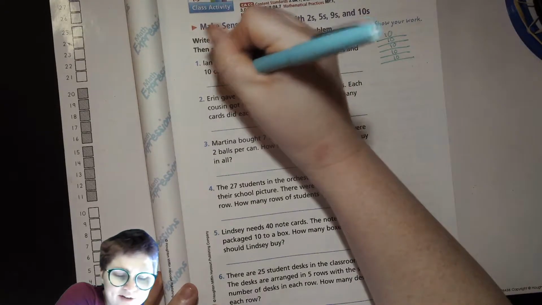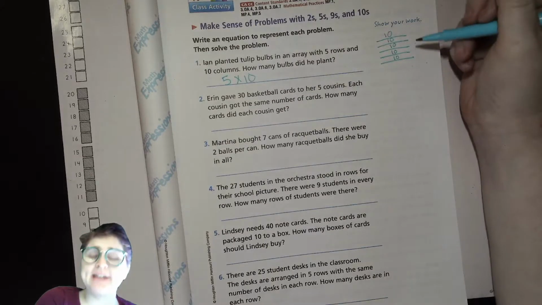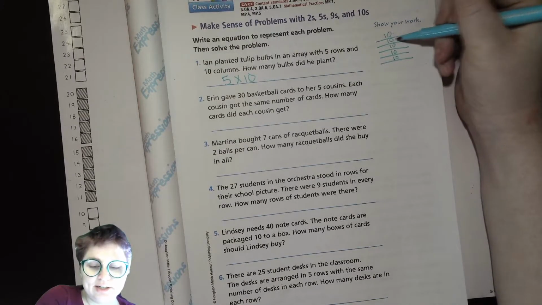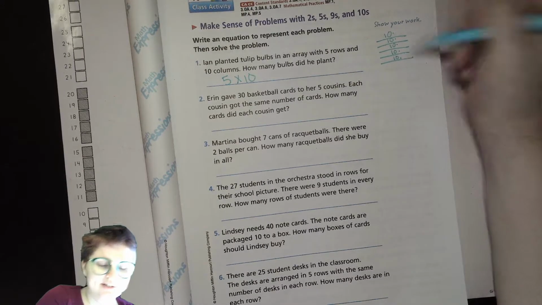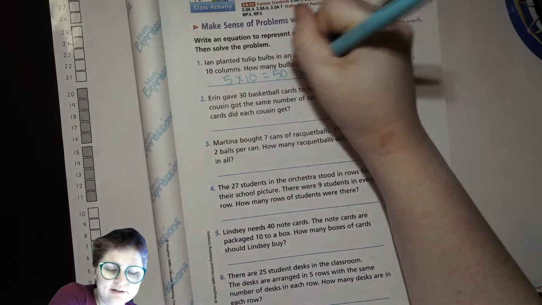So we have 5 times 10. Let's count by tens. 10, 20, 30, 40, 50. So how many bulbs is that? 50 bulbs.